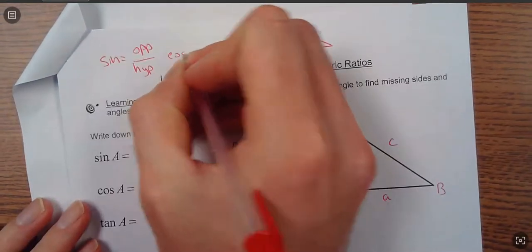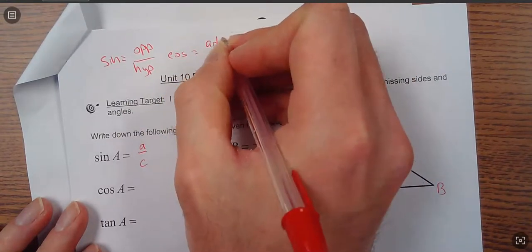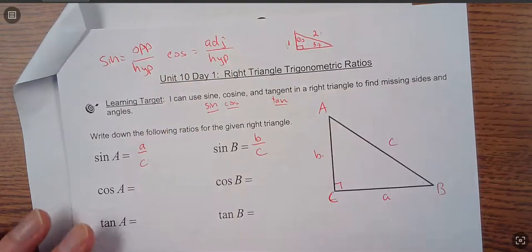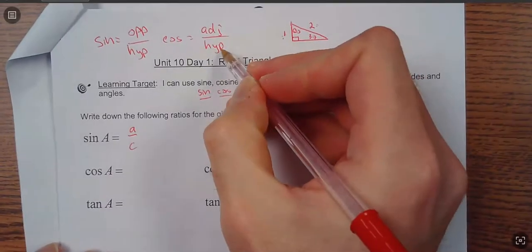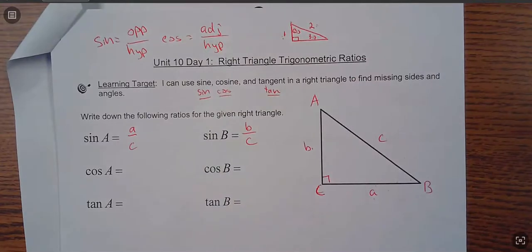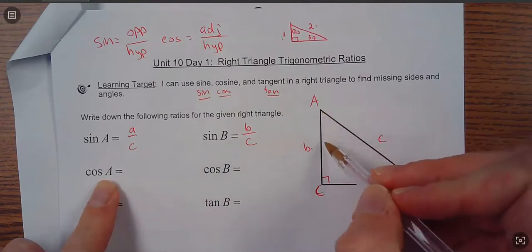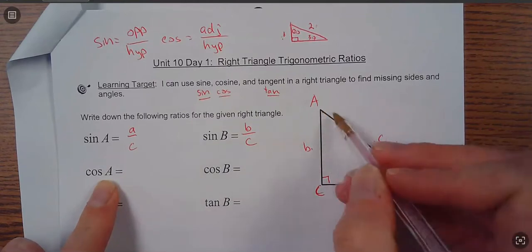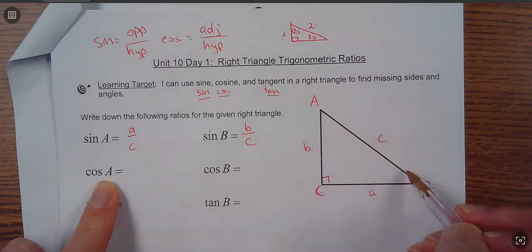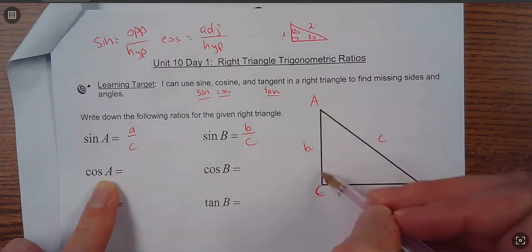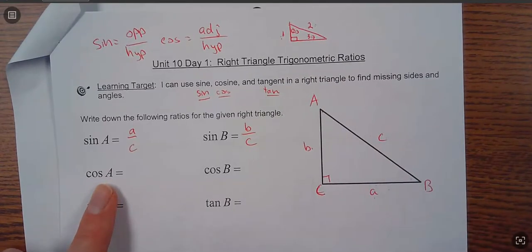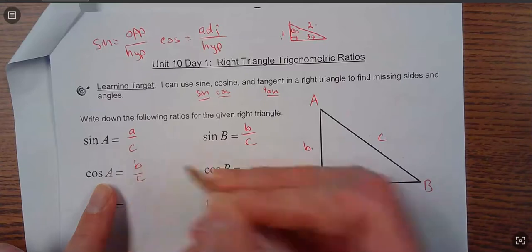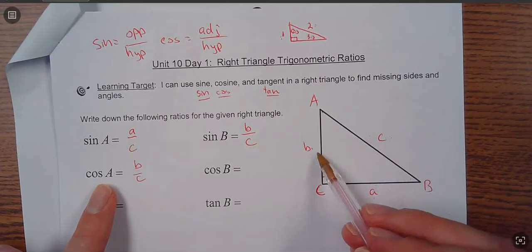Now cosine is if I want to talk about the adjacent and the hypotenuse, which is a little confusing to me sometimes because the hypotenuse is adjacent. But the fact that it's the hypotenuse is more important than the fact that it's adjacent. If I'm talking about angle A, both of these sides are adjacent to it because they make the angle, but this is the hypotenuse, so this is the adjacent side. The adjacent side is the side that makes the angle, but not the hypotenuse. So this would be B over C, the adjacent over hypotenuse.